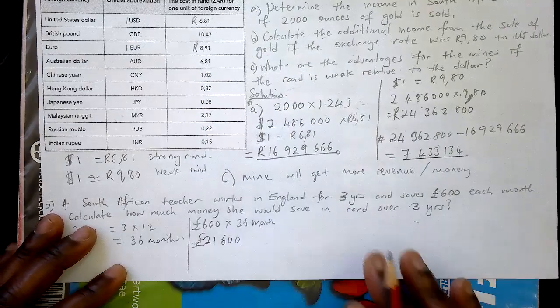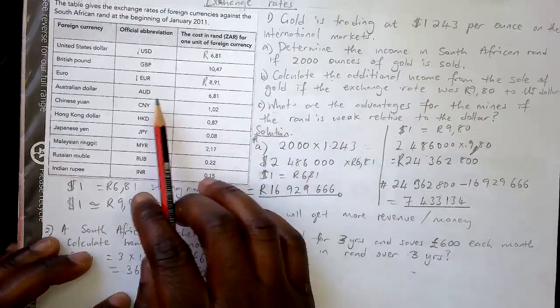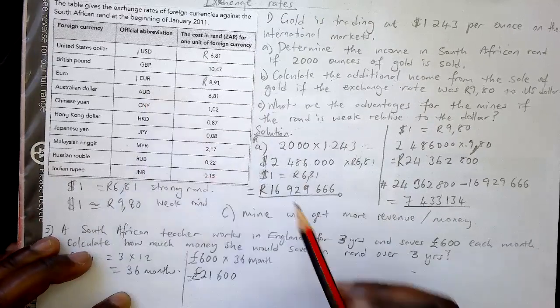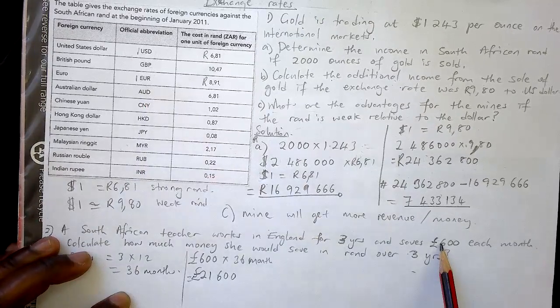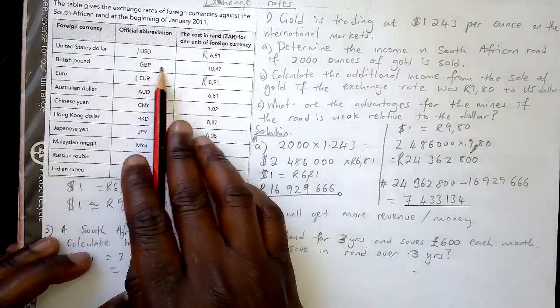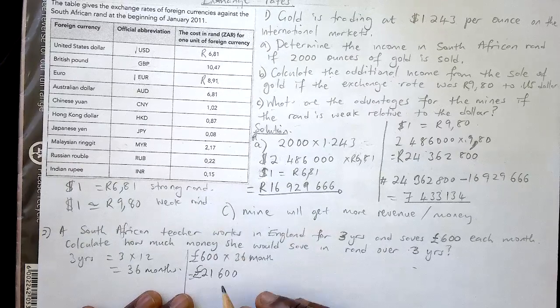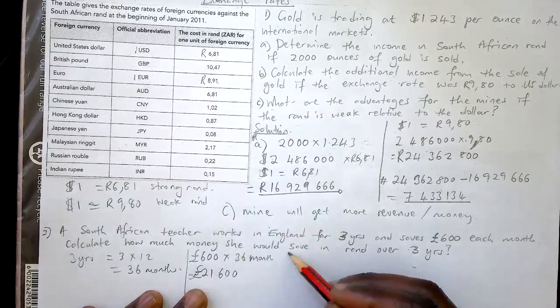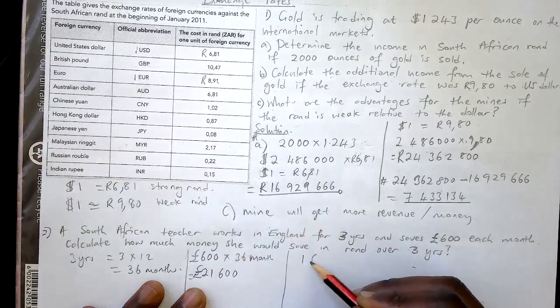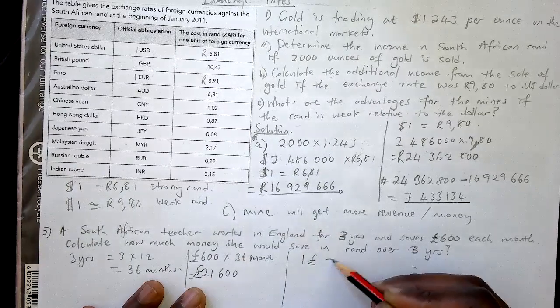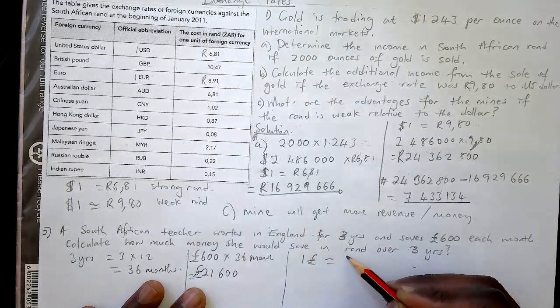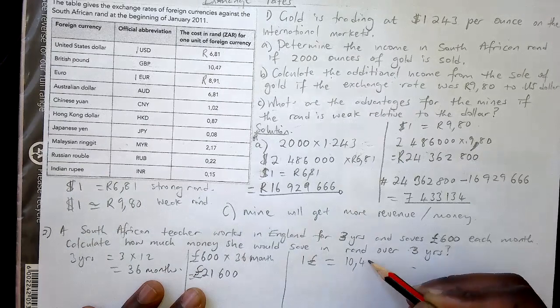But what do we also know from our exchange rate table? They are saying 1 British pound is equivalent to 10.47 rands.